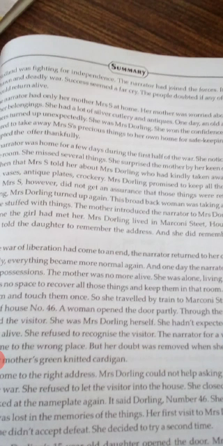After the war of liberation had come to an end, the narrator returned to her city. Gradually, everything became more normal again, and one day the narrator was reminded of all her possessions. The mother was no more alive. She was alone, living in a single room. There was no space to keep all those things in the room. Still, she wanted to see them and touch them once. So she travelled by train to Marconi Street and rang the doorbell of house number 46.